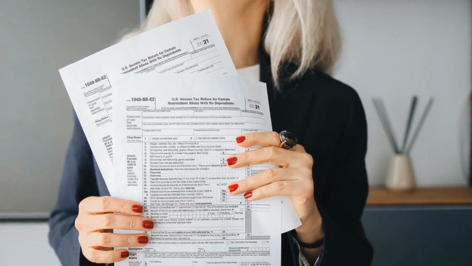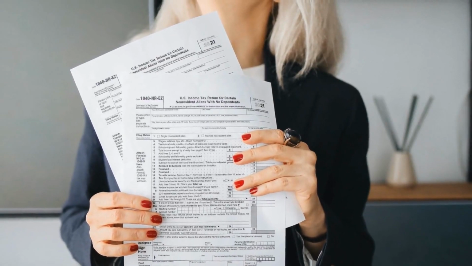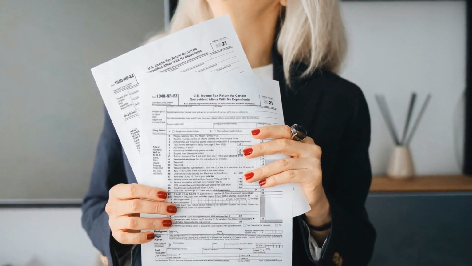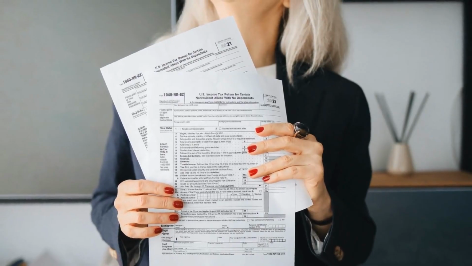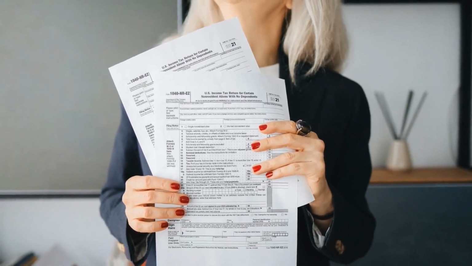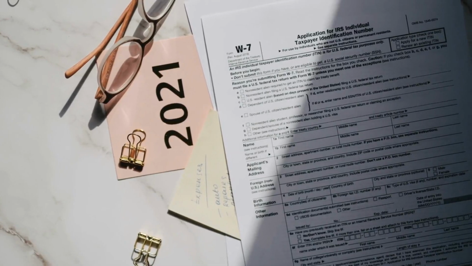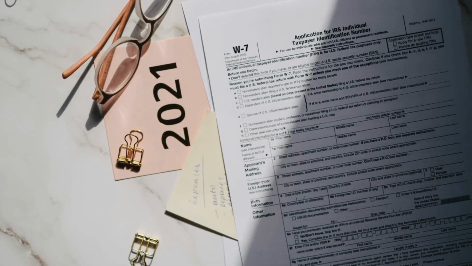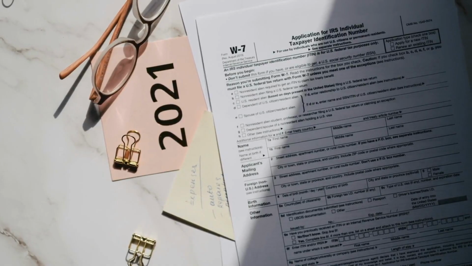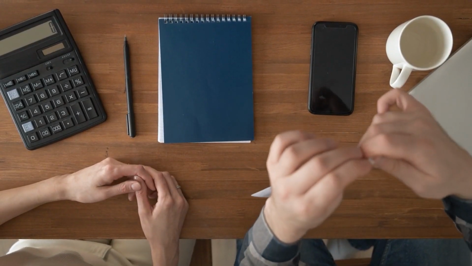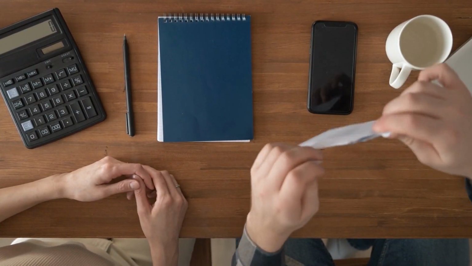Before diving into tax filing, you need to ensure your LLC is legally established. This requires obtaining an employer identification number from the IRS, even if you don't have employees. You'll also need to register your LLC with your state, typically through the Secretary of State's office, by filing a certificate of organization. When it comes to taxation, LLCs have flexibility in how they're classified.